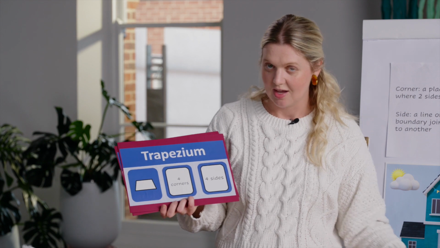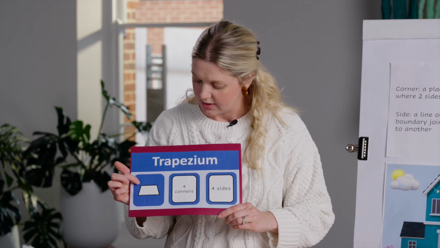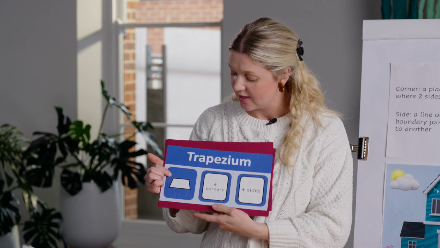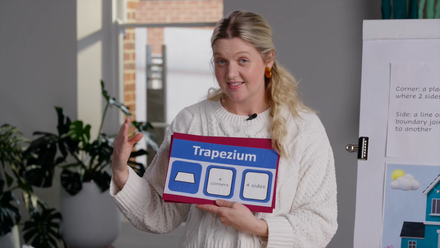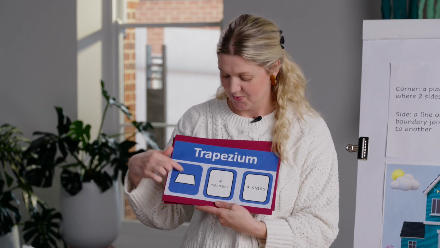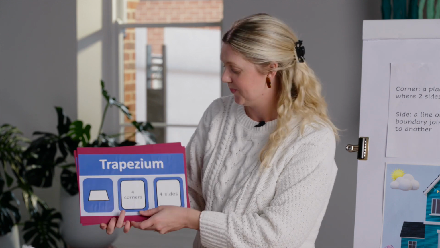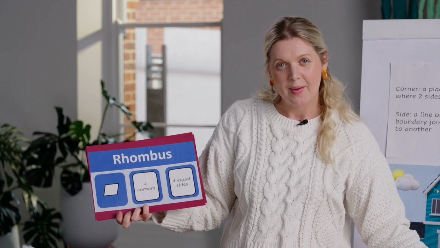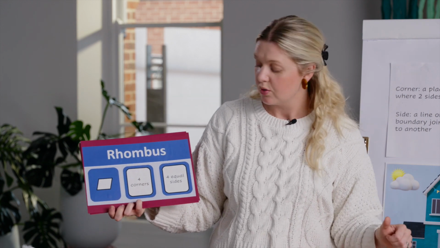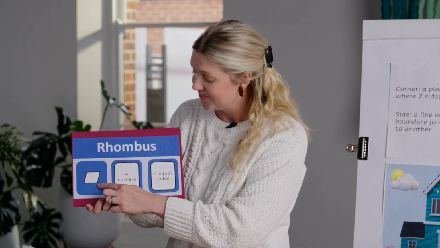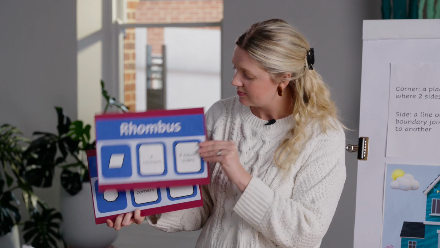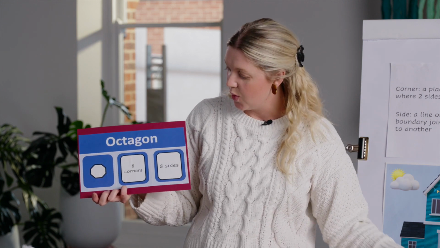Now this shape had 4 corners and 4 sides, but remember 2 of these sides are leaning towards each other. They're diagonal. We call it a trapezium. What about this one? 4 corners, 4 equal sides. It's not a square though, a rhombus. And finally, with 8 corners and 8 sides, an octagon.